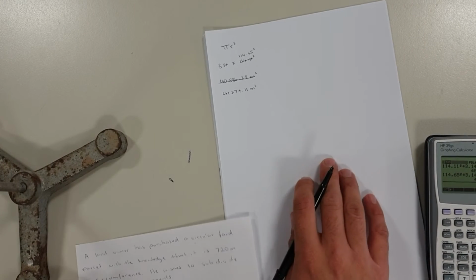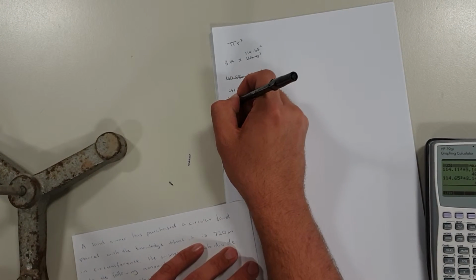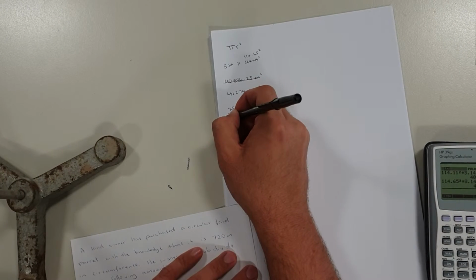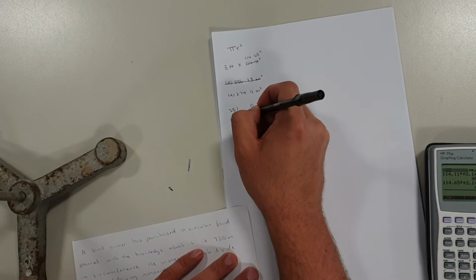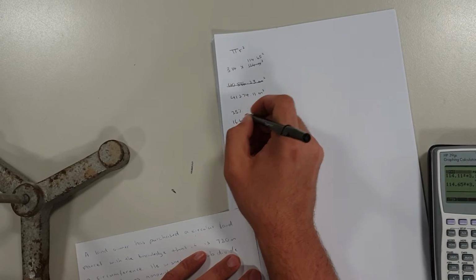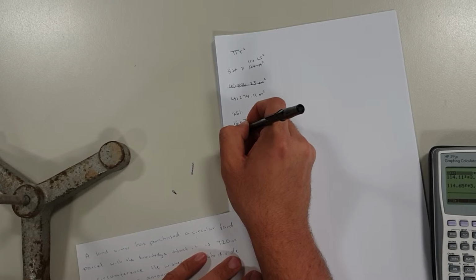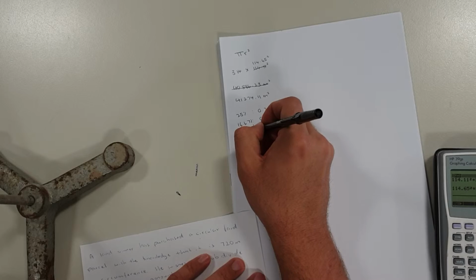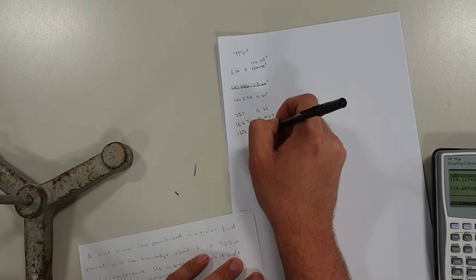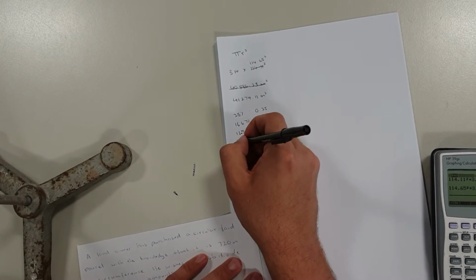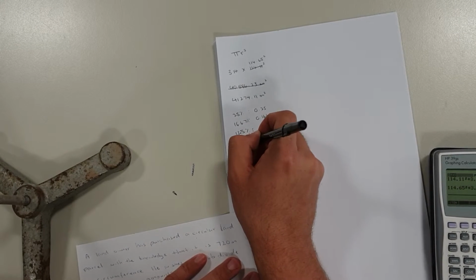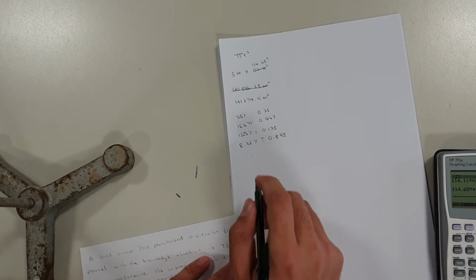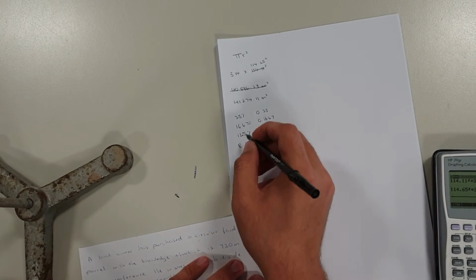So if I take a look at this, 25% is 0.25, 16.67% is 0.1667, 12.5% is 0.125, and 8.33% is 0.0833. Now let's look at this very quickly.